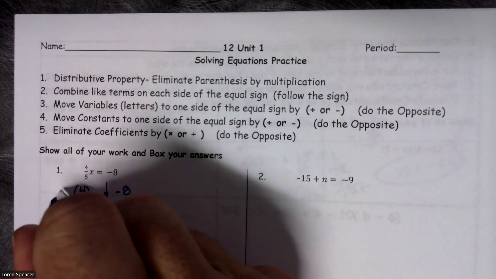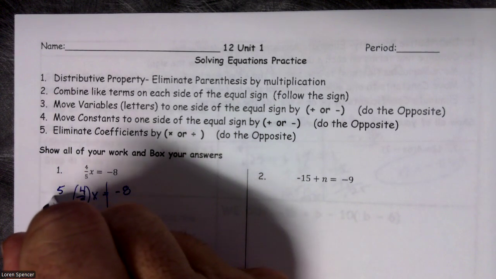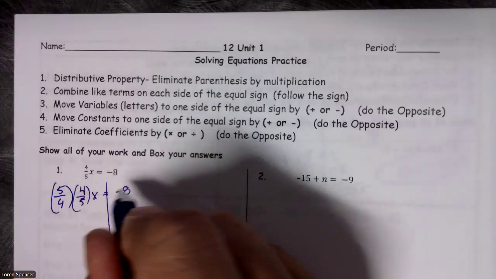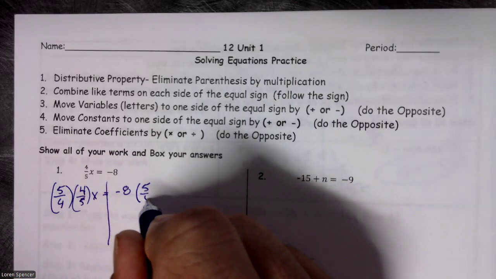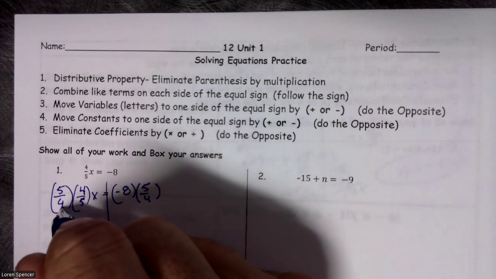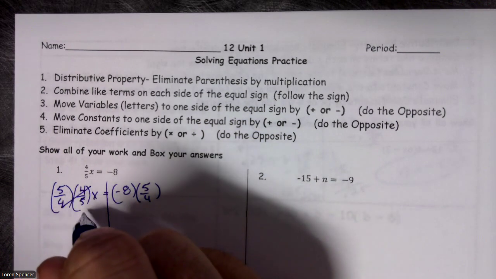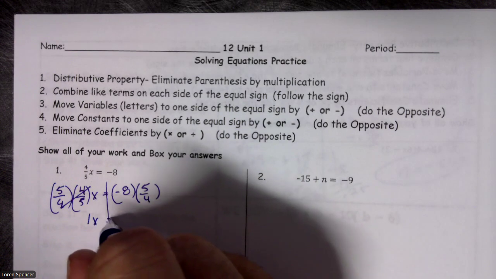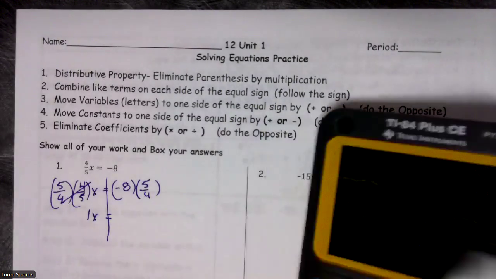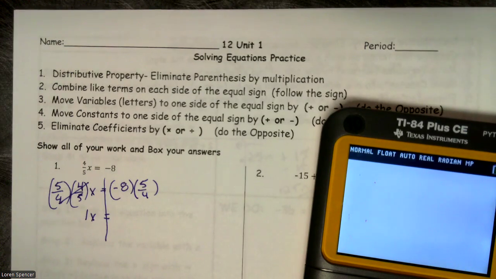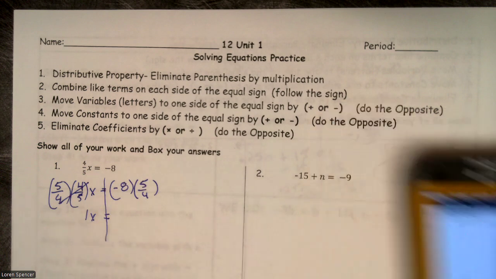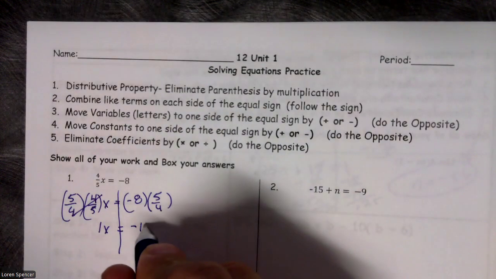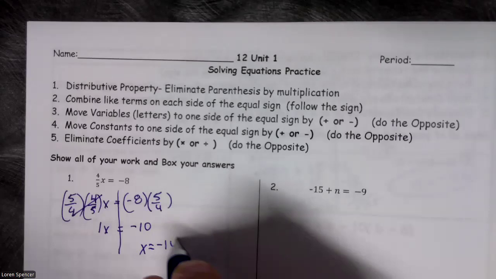So to undo multiplication, I have to do division, and dividing fractions easy as pie. Just flip it and multiply. So this becomes 1, or 20 over 20, which is 1. So this is 1x. And going back, you can use your Desmos calculator. I'm going to use another calculator just to show you. Parenthesis, -8, parenthesis, 5 divided by 4, and I get -10. So 1x equals -10, x equals -10.